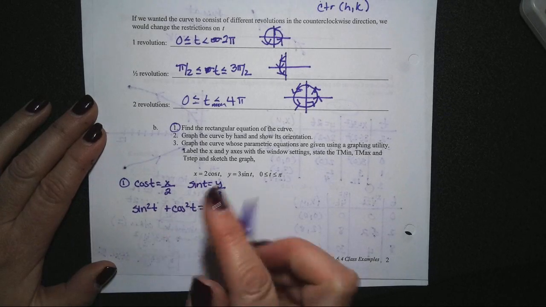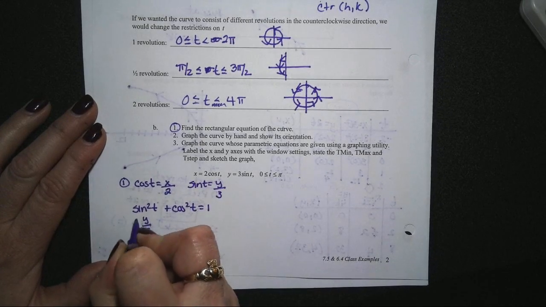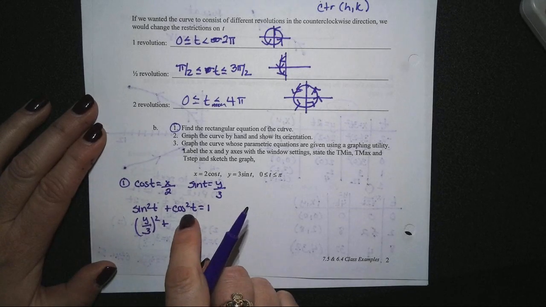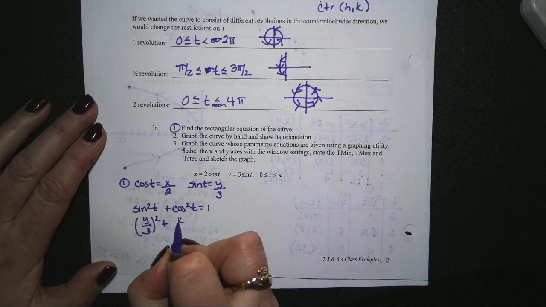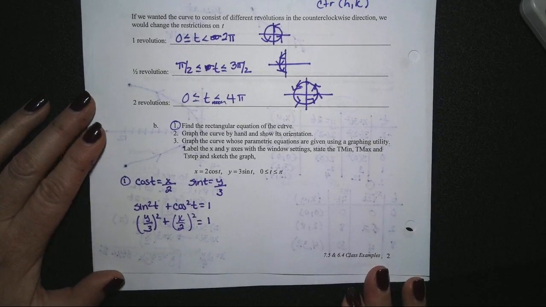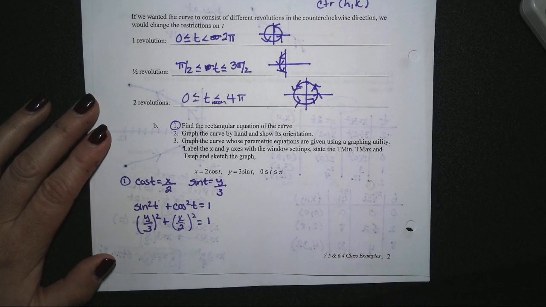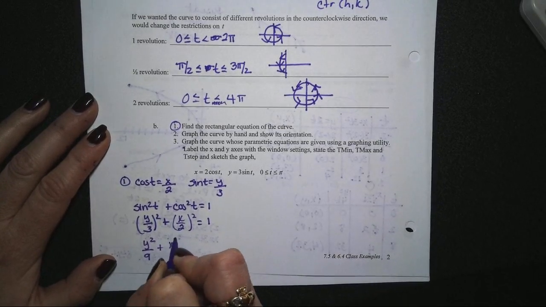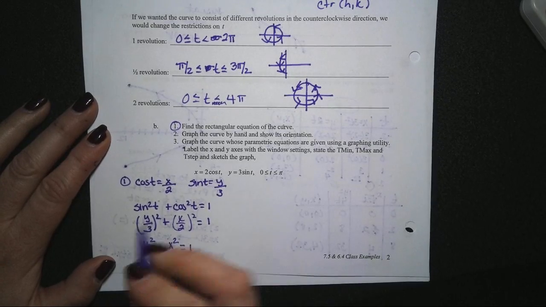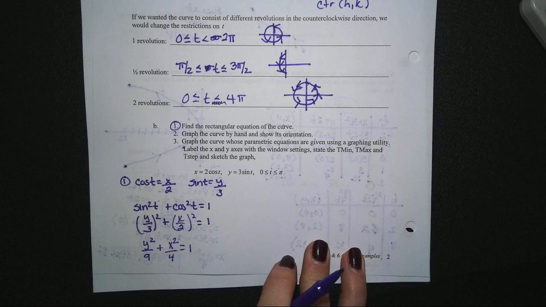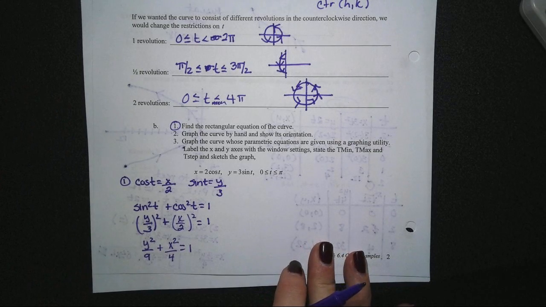So I'll take out sine, replace it with y over 3, and I'll square it. Take out cosine of t, replace it with x over 2, equals 1. When I square my fractions, I'll end up with y squared over 9 plus x squared over 4 is equal to 1. Centered at 0, 0. Okay, are we good?